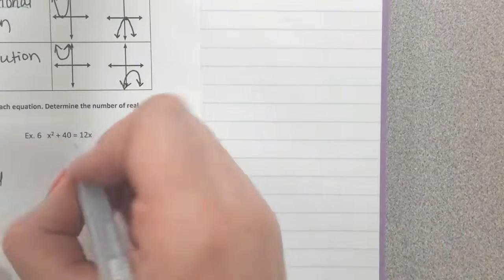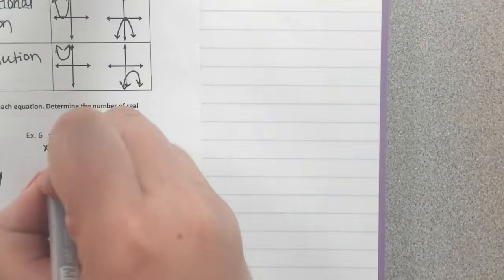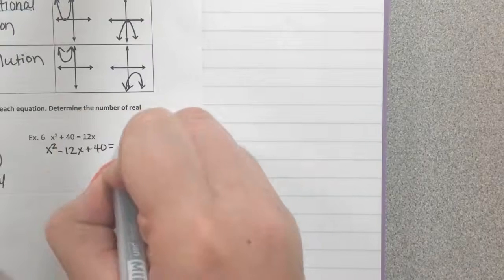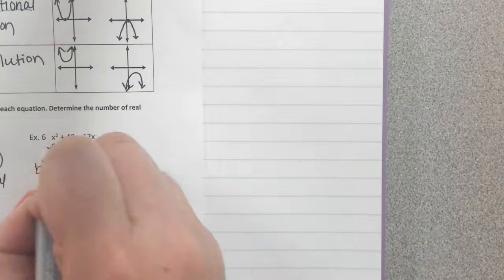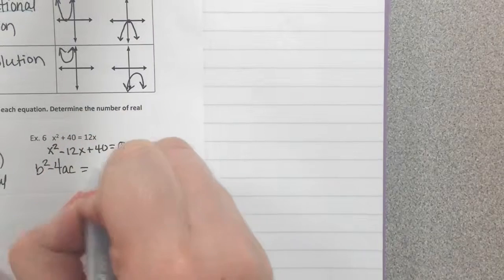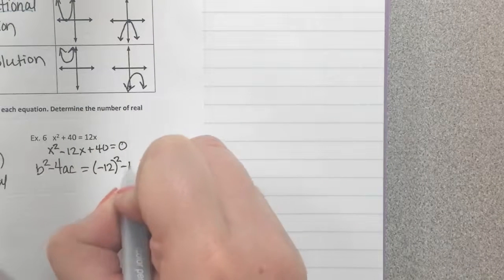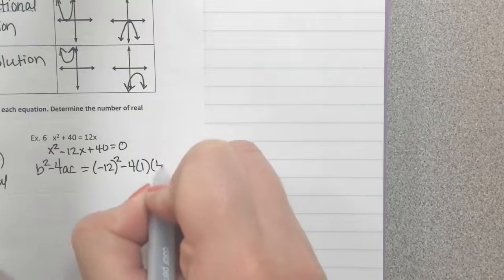And if we do that for example 6, I'm going to rewrite this. b squared minus 4ac would equal negative 12 squared minus 4 times 1 times 40.